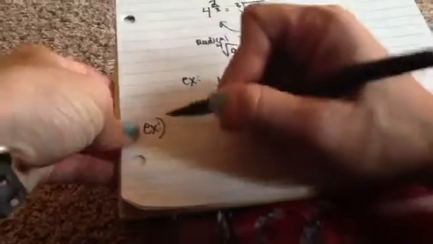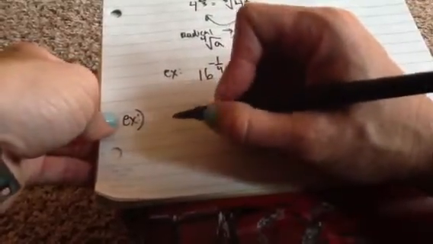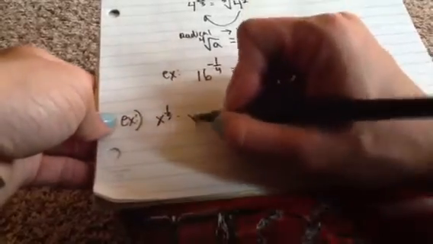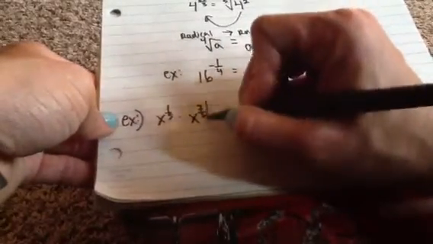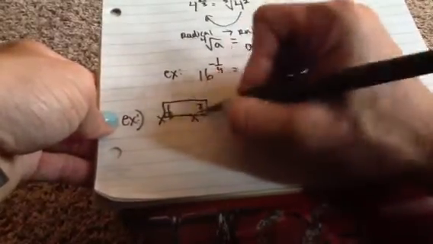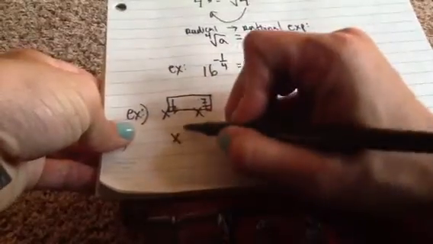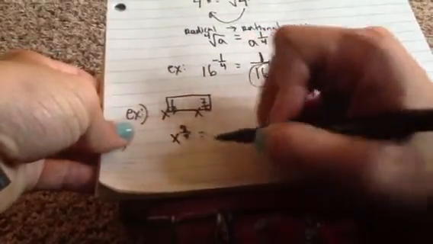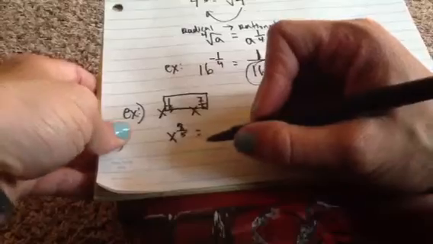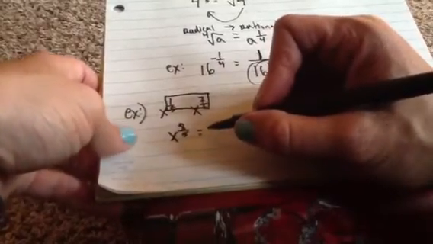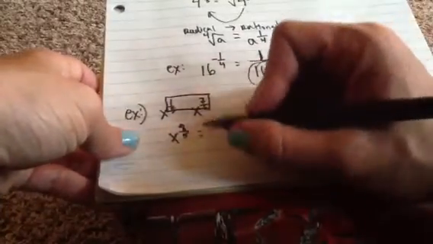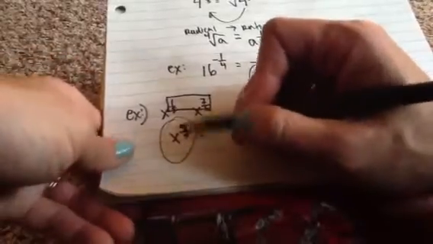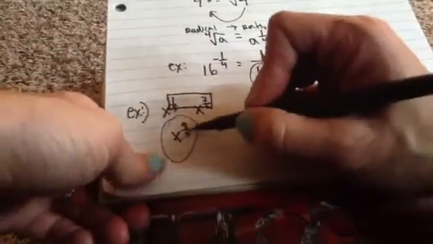Let's say we were simplifying expressions like x to the 1/5 times x to the 7/5. We do the same thing when we have the same bases. We add exponents, so that's actually x to the 8/5. We wanted to rewrite that as, this would be its simplest form because we can't do anything else.